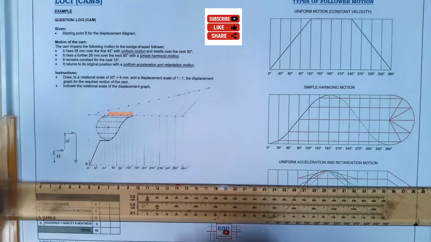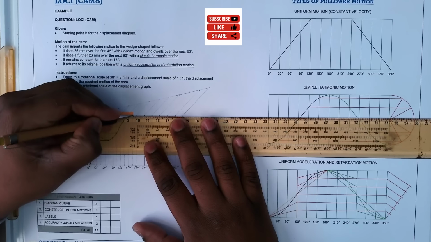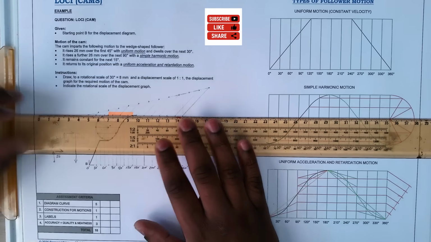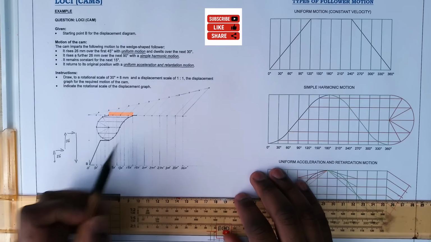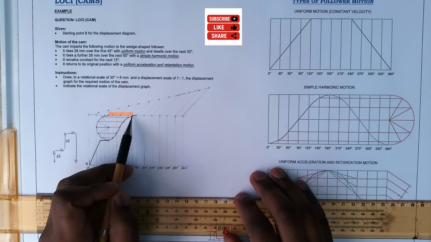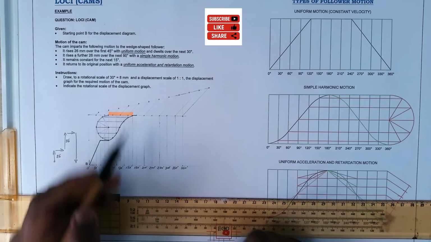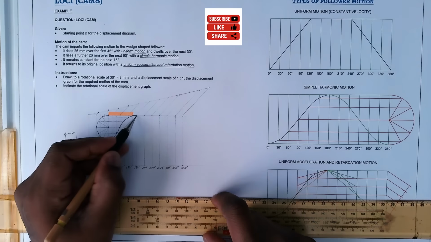You must understand the terms like constant, remain the same, it dwells. Those are the same concepts that they mention. All right, so obviously here it's constant up to there, because from here to there it's 15 degrees. Okay, so what happens next? Let's see.